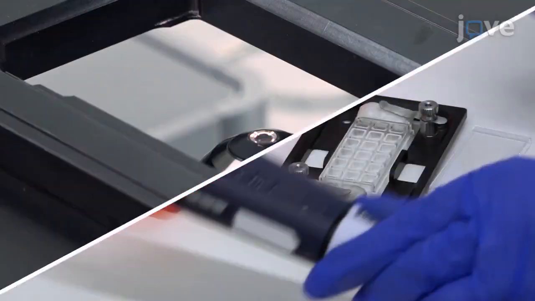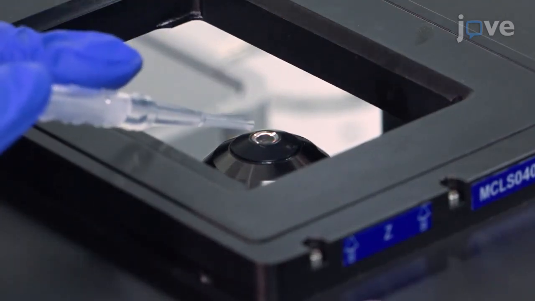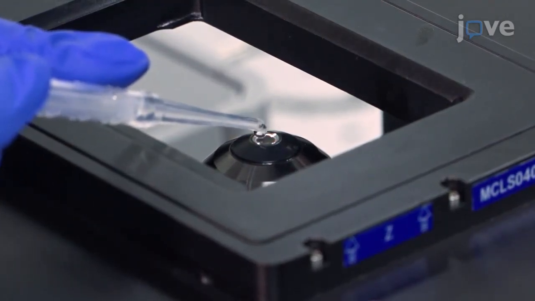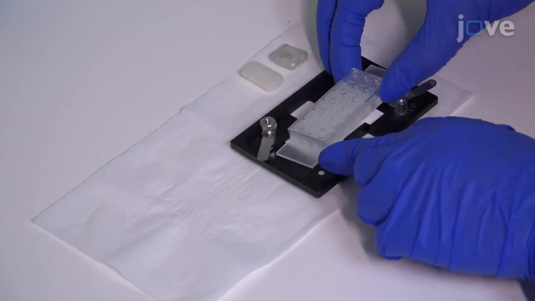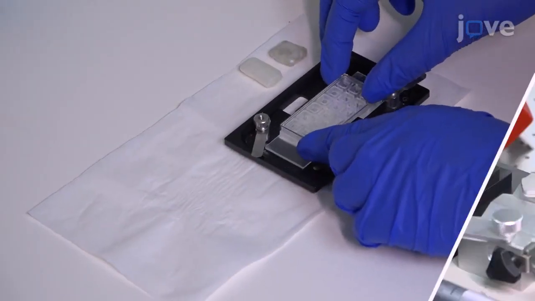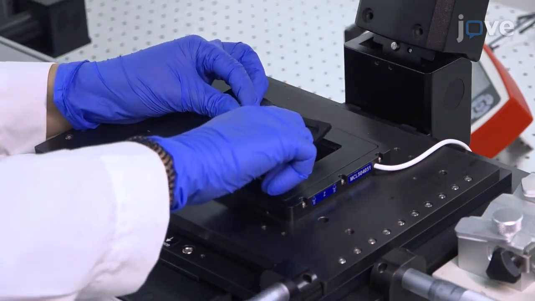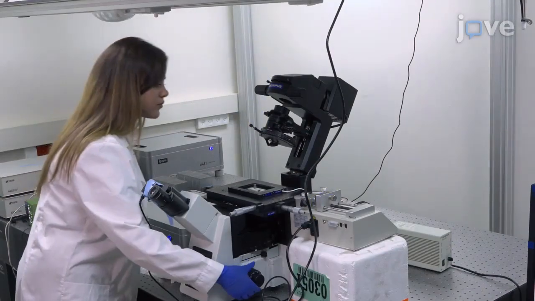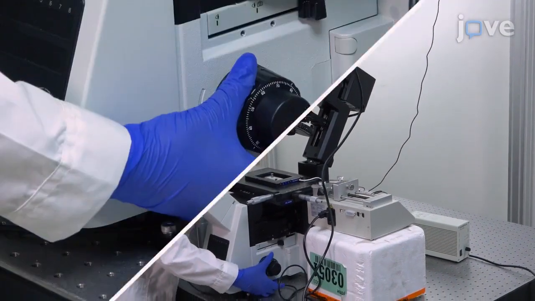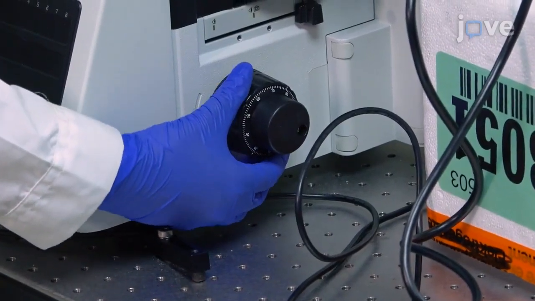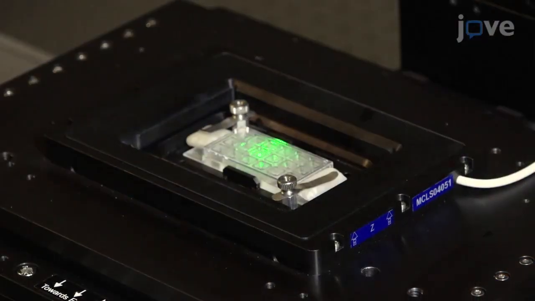Next, for the data acquisition, add a drop of ultra-pure water on the top of the high numerical aperture water immersion objective lens. Fix the cover slip slide in a stage chamber, and then install the assembly on the top of the microscope stage. Bring the objective lens upwards until the water droplet on top of the objective lens smears at the bottom of the cover slip slide, and open the laser shutter.